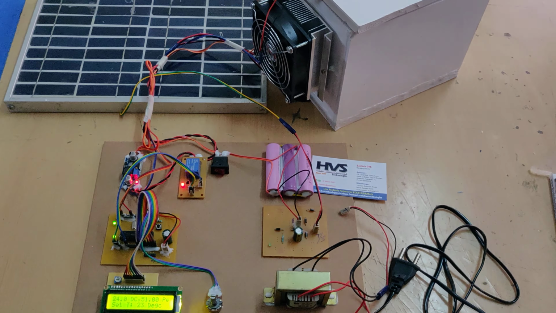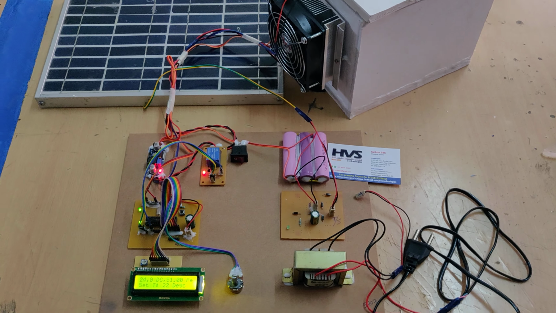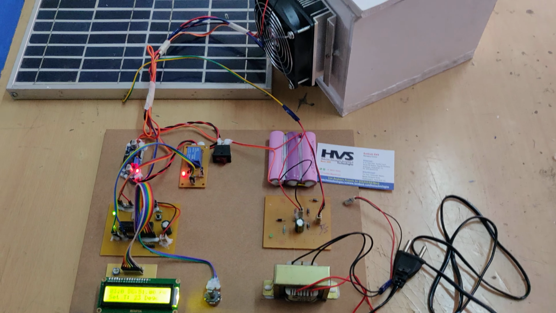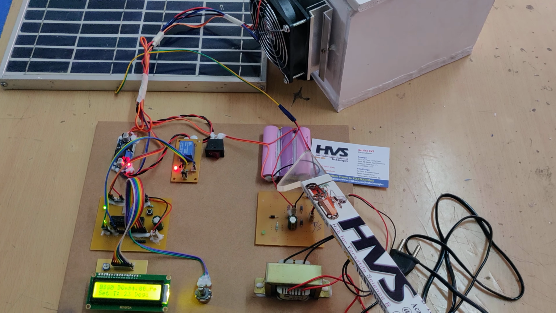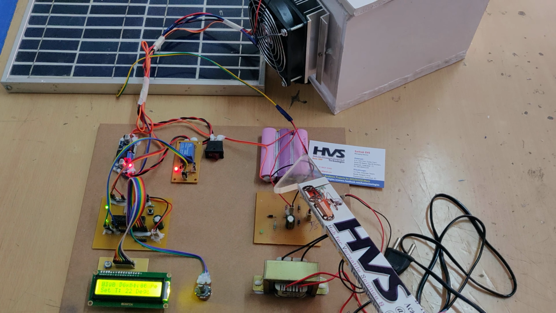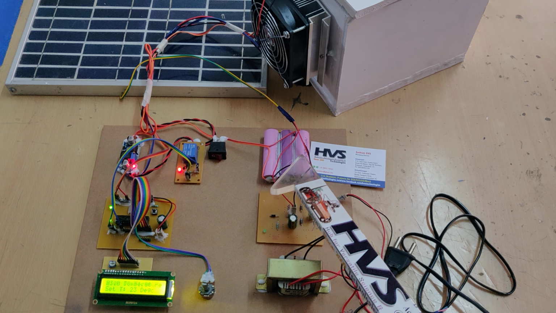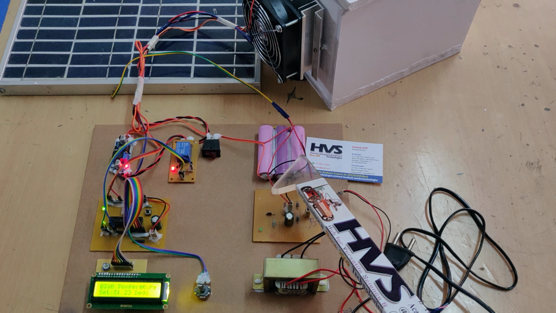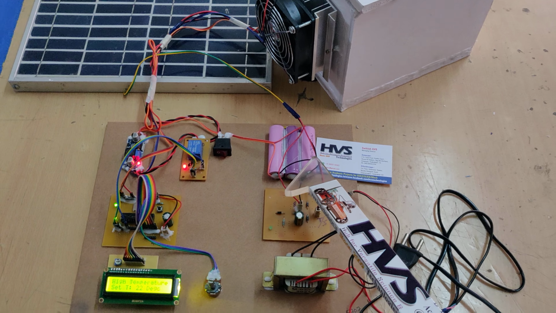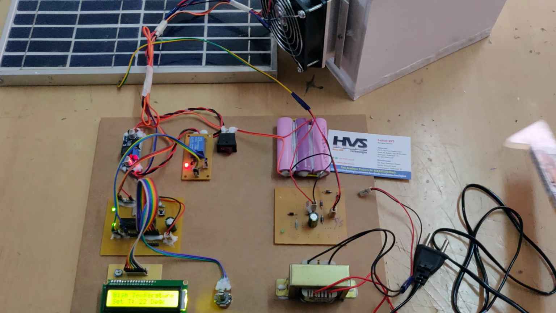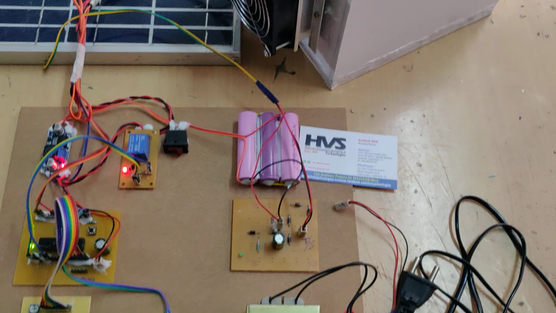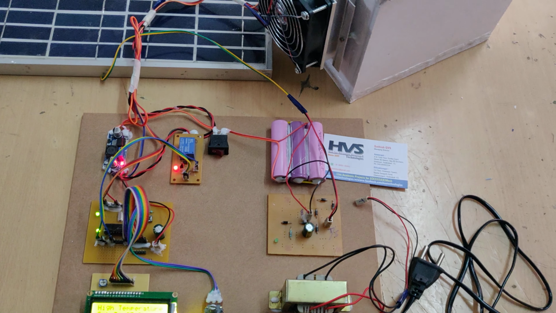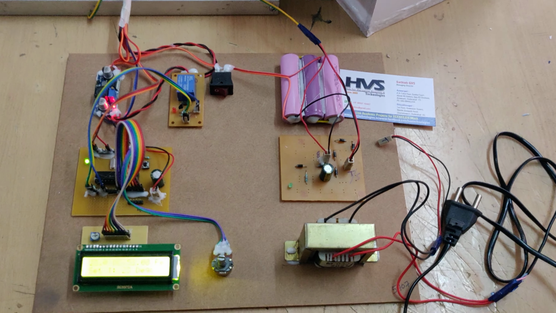Coming to the battery ratings and solar panel ratings, we are using a 12 volts 10 watt solar panel, and here we can see 3 batteries are connected. These 3 are connected in series, so we get V1 plus V2 plus V3. The V1 voltage is 3.7 volts, with 2600 milliamps of current from each battery. As these 3 are in series, we will get 2200 milliamps with 12 volts.